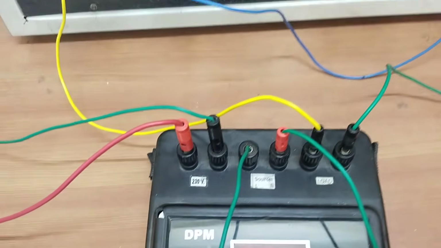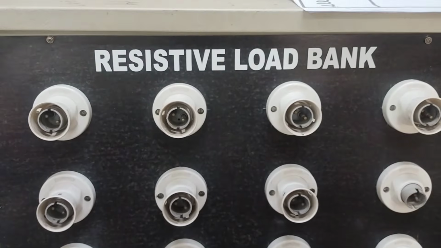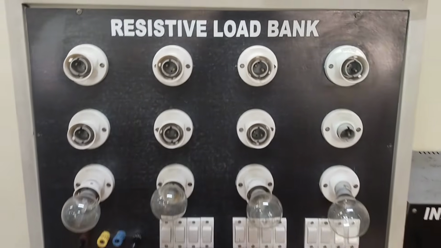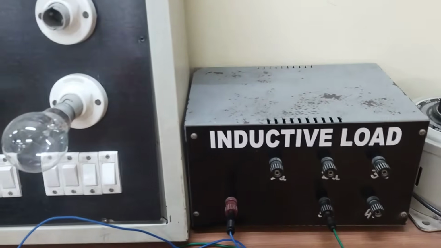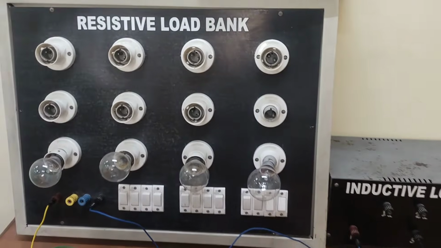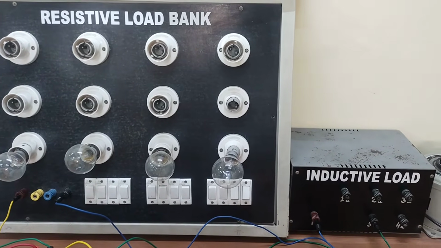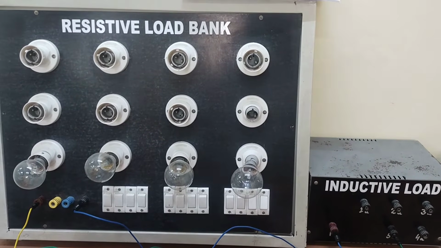In the load we have a resistive load bank here. You see that this one is our resistive load, and this one is our inductive load. So the resistive load and inductive load are both connected in series. I will tell you how we connect this load in series.